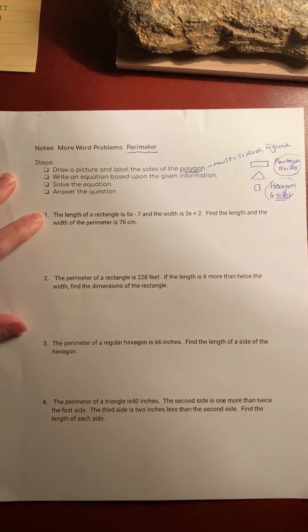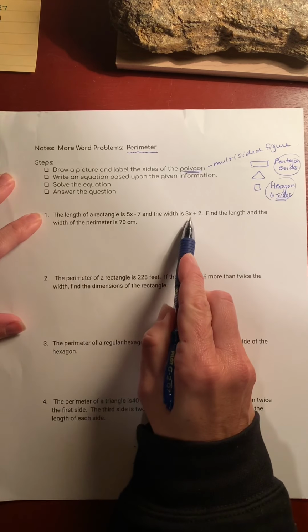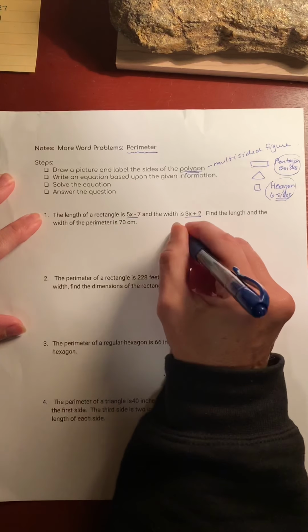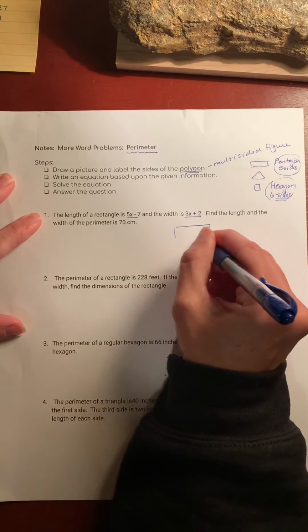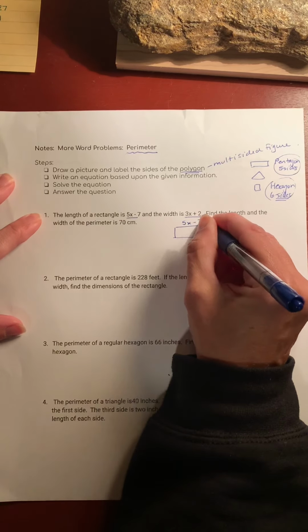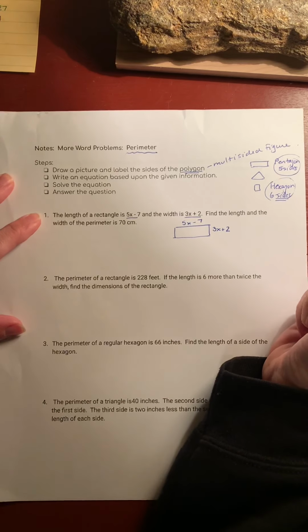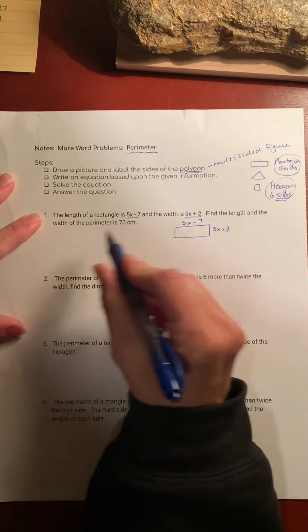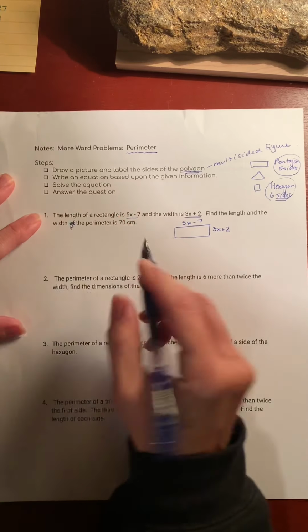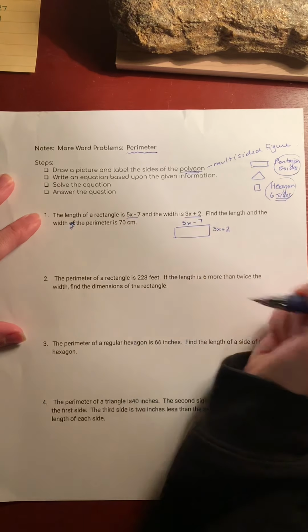So let's look at the first one. The length of a rectangle is 5x minus 7, and the width is 3x plus 2. So now we're going to get algebraic expressions to represent the sides of our shapes. So they're telling us the length is 5x minus 7. The width is 3x plus 2. Find the length and the width if the perimeter is 70 centimeters. So perimeter means the space around.